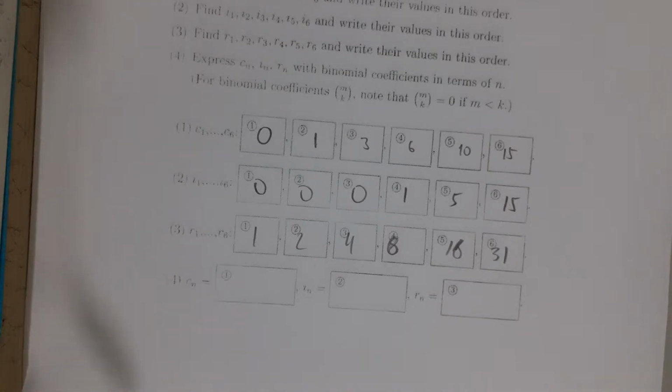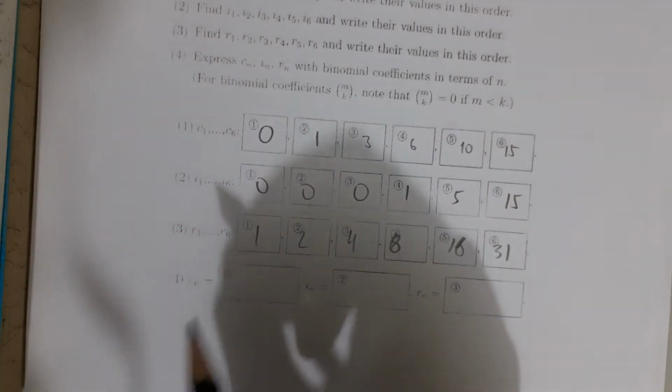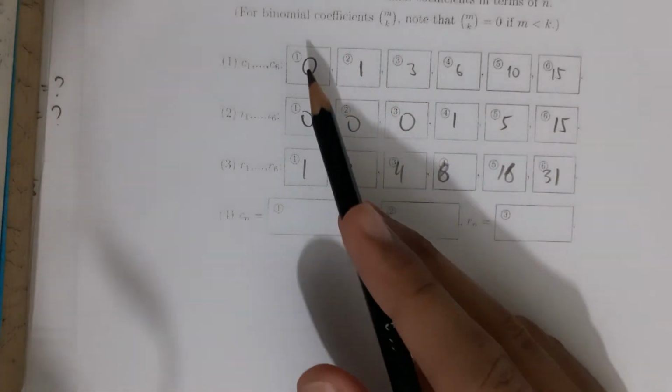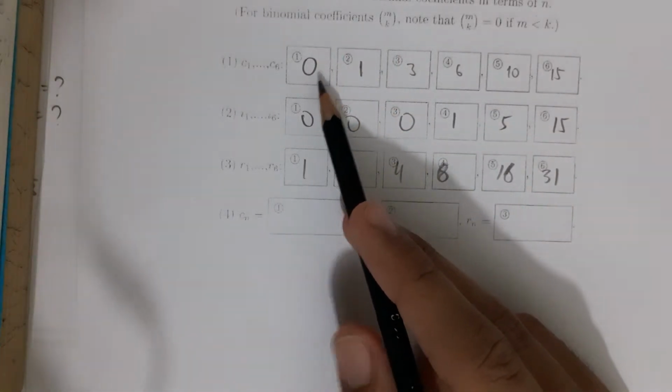So basically, we're going to turn this C1 to C6, R1 to R6, and I1 to I6. We're going to express C first, C1 to C6.